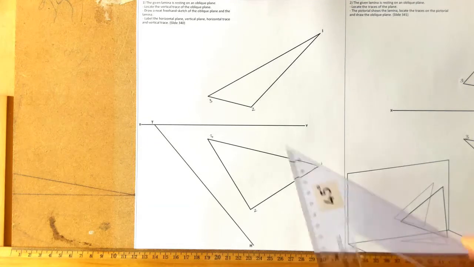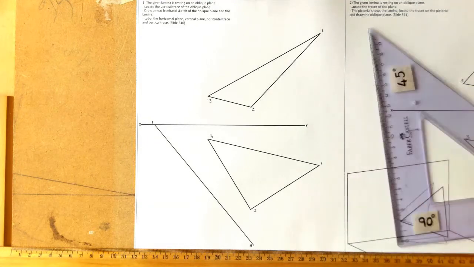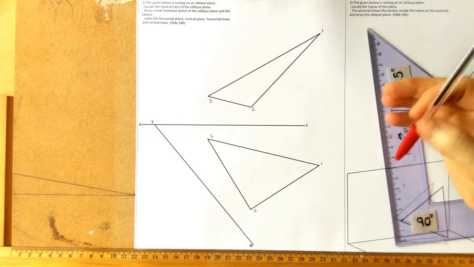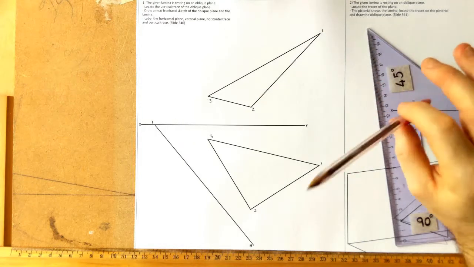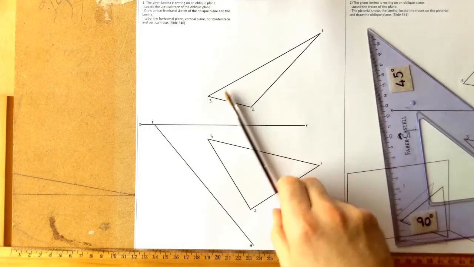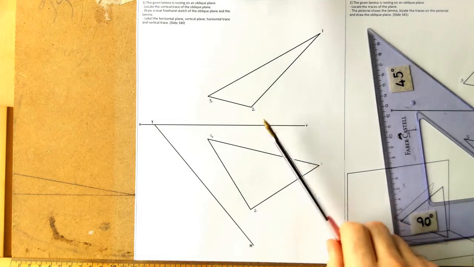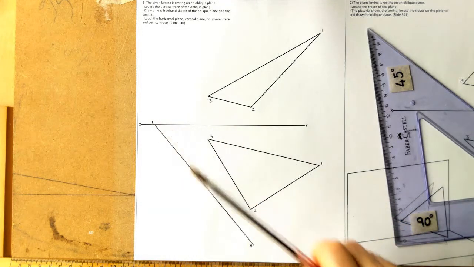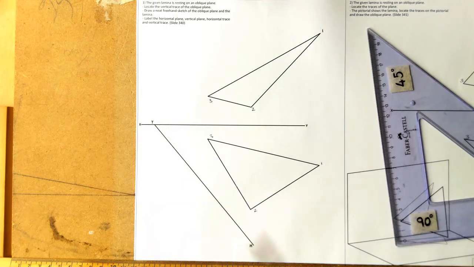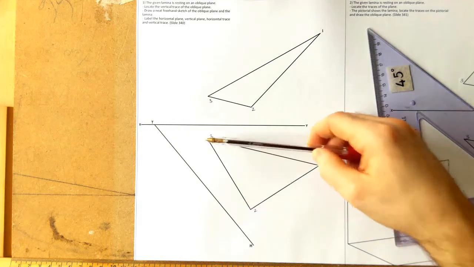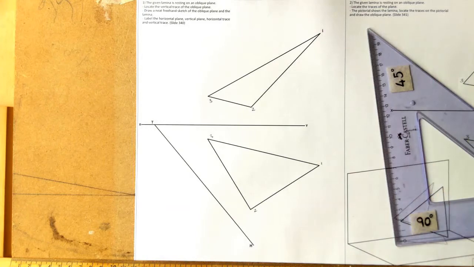At this point we could do a couple of methods, but the method we're going to use is the one we've previously learnt, where we use a horizontal cutting plane and go parallel to our horizontal trace from one of the points 1, 2 or 3. In this case I'll do it from number 3, and I'll also do it from number 1, and we'll just test my accuracy there.